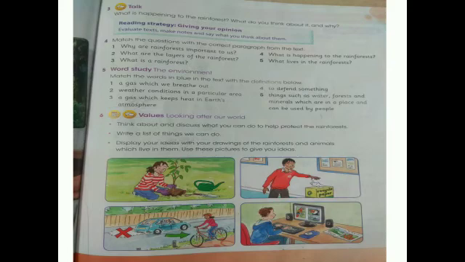So why are rainforests important to us? What are the layers of the rainforest? What is a rainforest? What is happening to the rainforest? And what lives in the rainforest? Now, if you read each paragraph carefully, you will be able to pinpoint which paragraphs give you answers to this question.